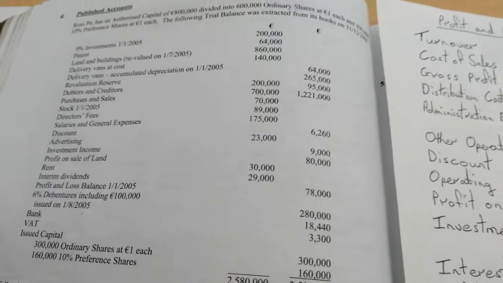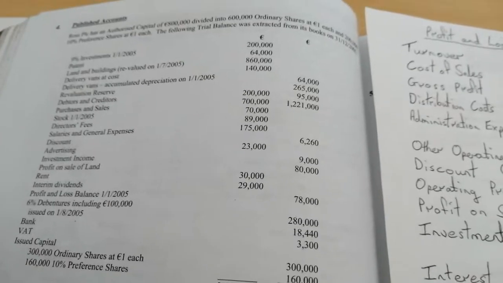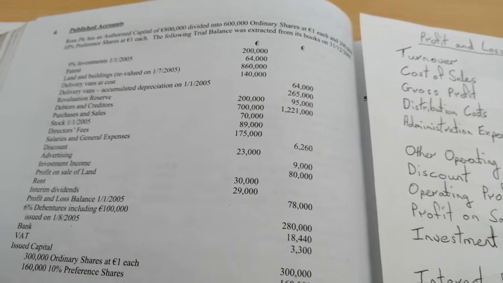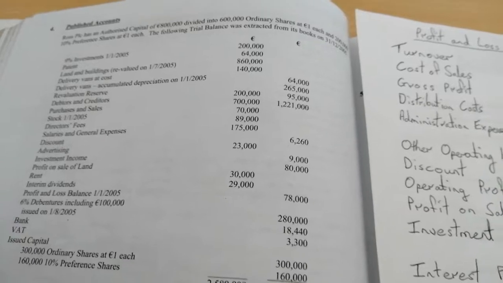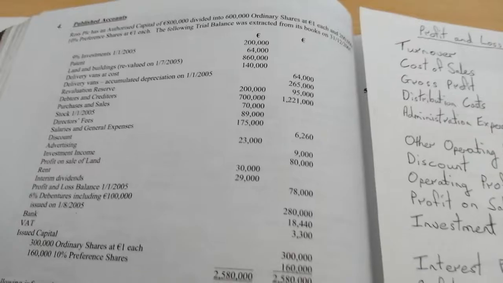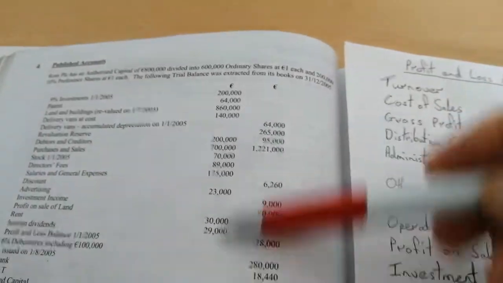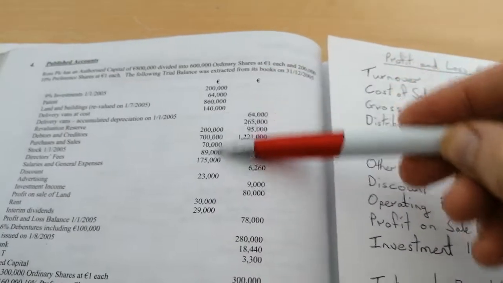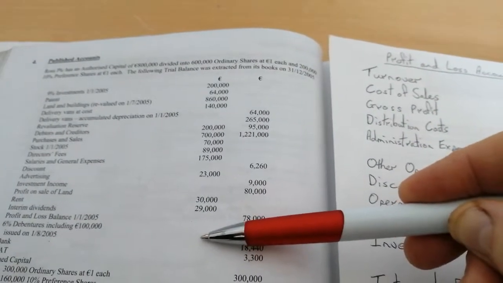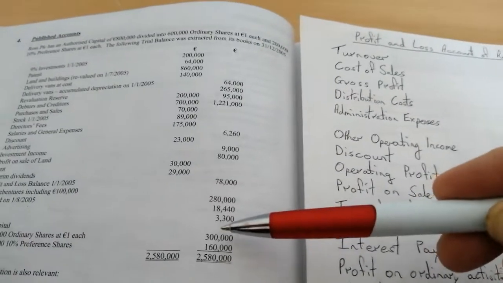Now, what's important here and what you need to get a grasp on is, remember, our assets and expenses go on the debit side and liabilities and gains go on the credit side. Now, that is a rule for learning the sides in ledger accounts, but it also counts for trial balances as well. So all of these here are on the debit side. They must refer to assets and expenses, and over here on the credit side, these must be liabilities and gains.